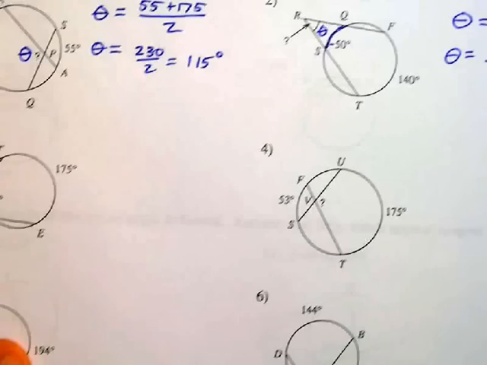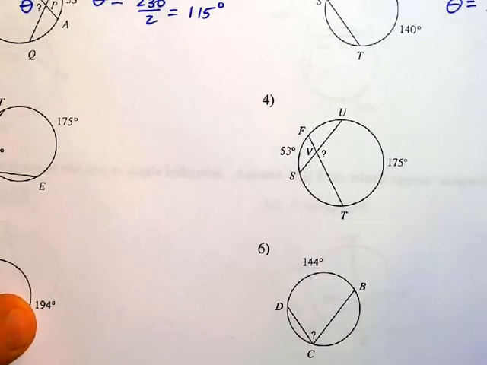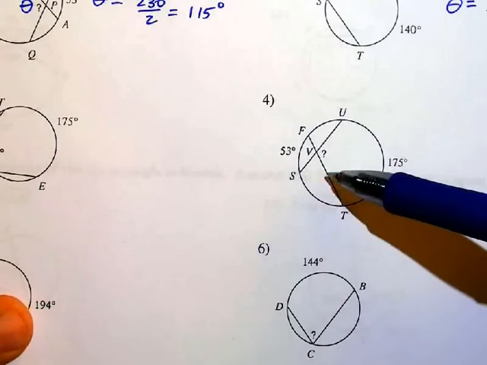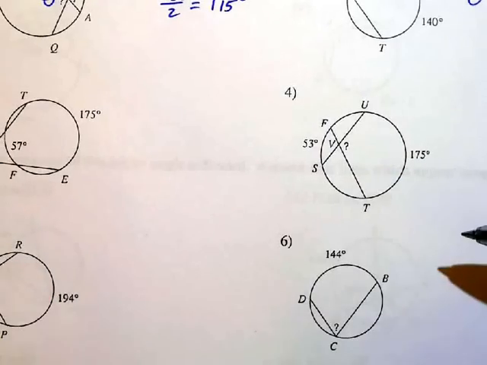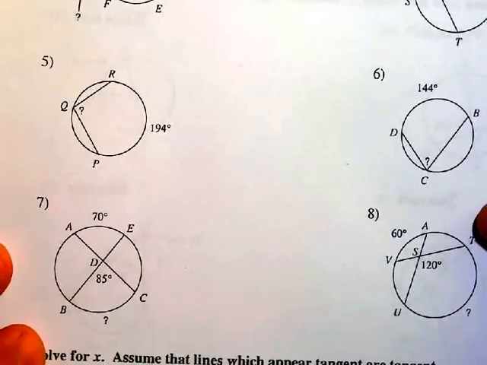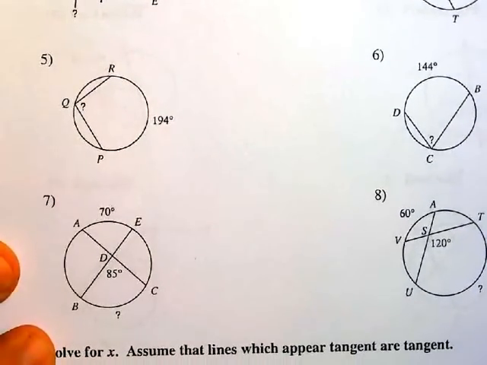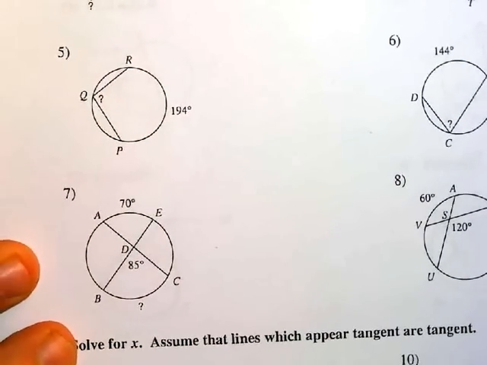All right. So let's move around a little bit here. So we've been looking for the angle. I want to find one that's going to ask us to find the arc. And let's see, number 5 and 6 both ask for the angle.